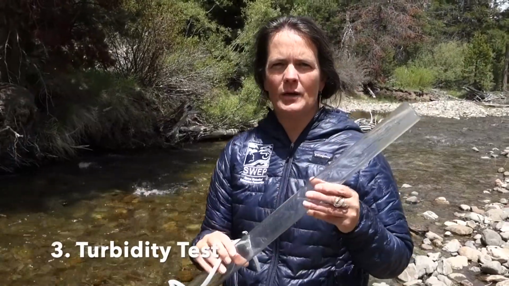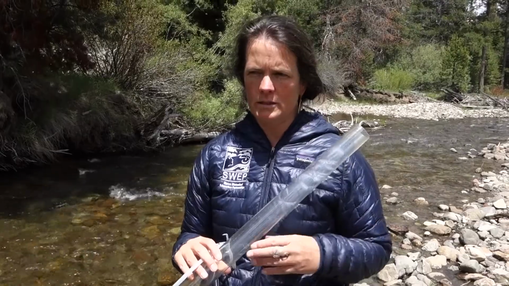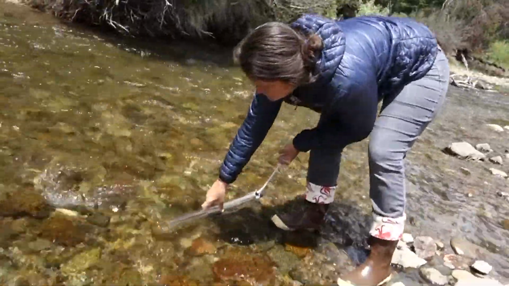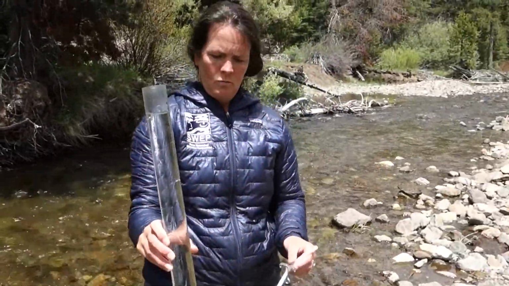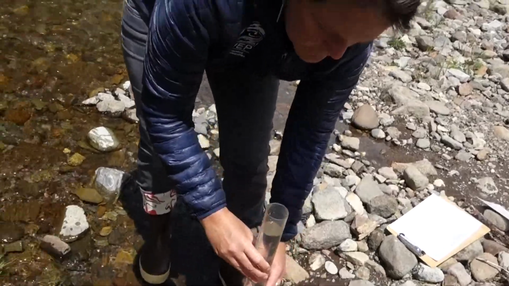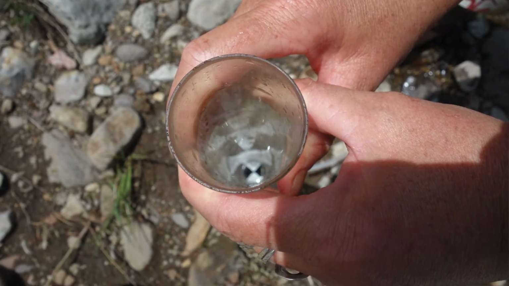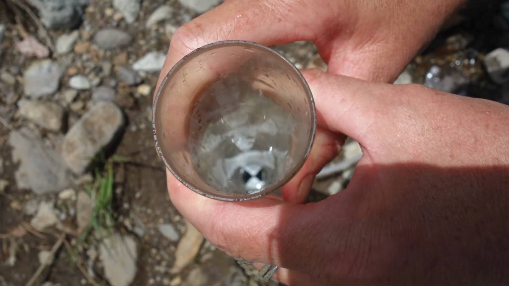Okay, so our next test is going to be the turbidity test. And turbidity is essentially the clarity of the water. There's a lot of different ways to measure turbidity. We're gonna be using the more simplified turbidity tube to help us understand the clarity of the creek water. So the way that it works is you're gonna fill the turbidity tube to the very top. And then, once you have it filled to the top, you're gonna look in over the top of the tube. And at the very bottom of the tube, there is a Secchi disc, or a black and white checked plate at the bottom. And so I'm gonna look down.